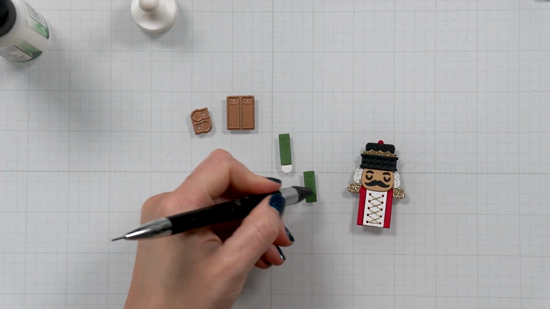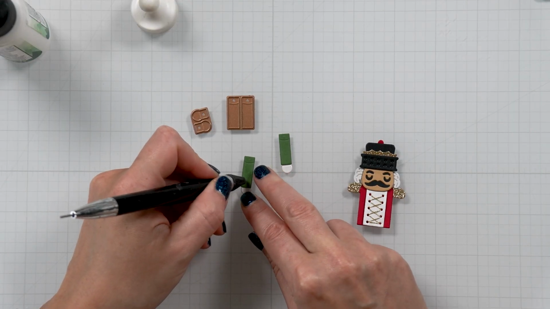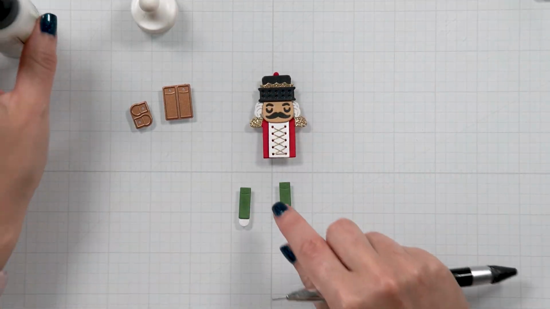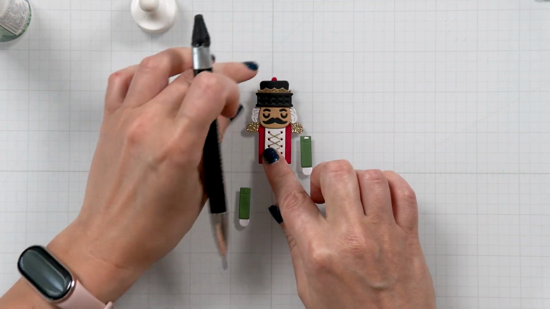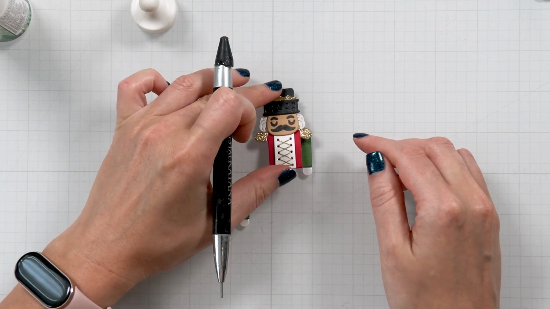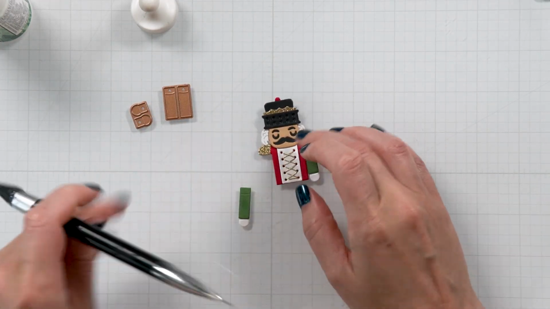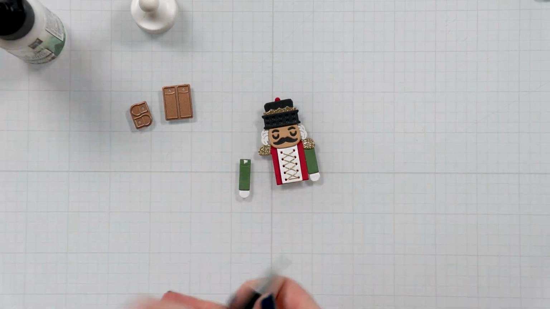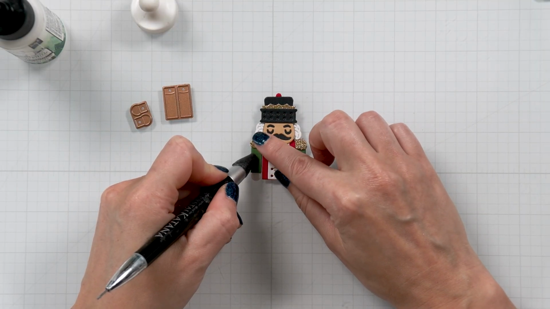You want to make sure you have some sort of a pickup tool to be able to pick up and handle these tiny pieces. Also, if you're not sure what colors of cardstock to use, go ahead and search for nutcracker illustration on Pinterest. This is what I do, and this always gives me a whole bunch of details, a whole bunch of ideas for my projects.